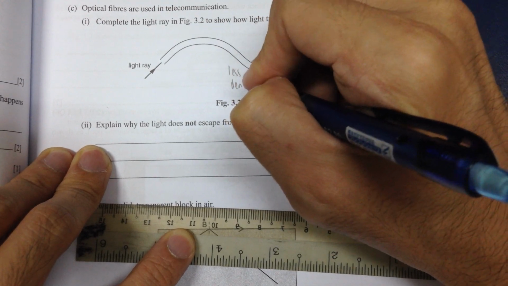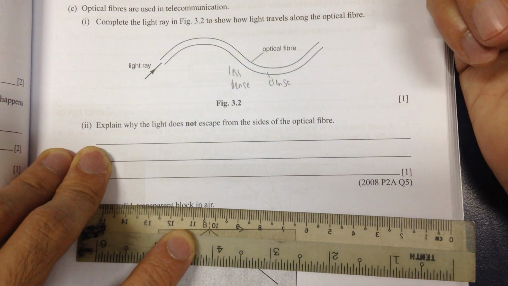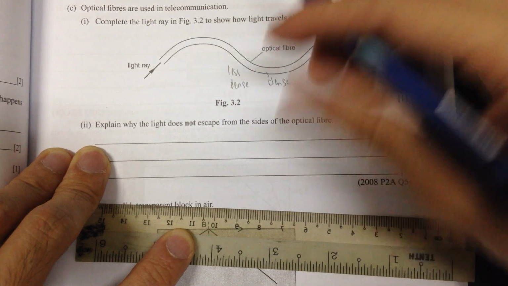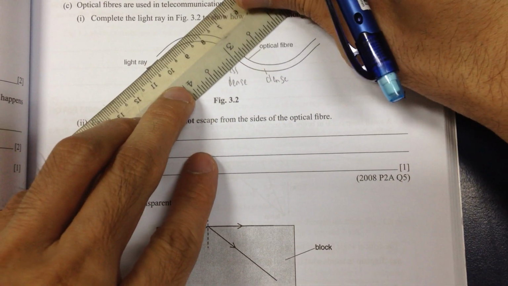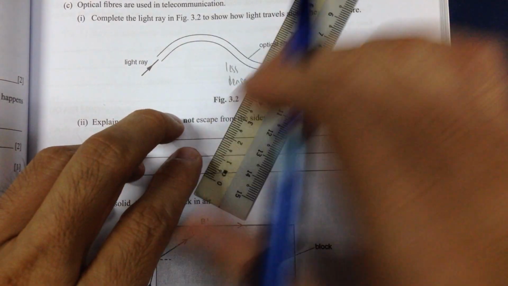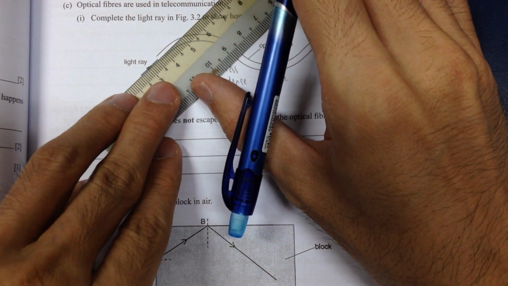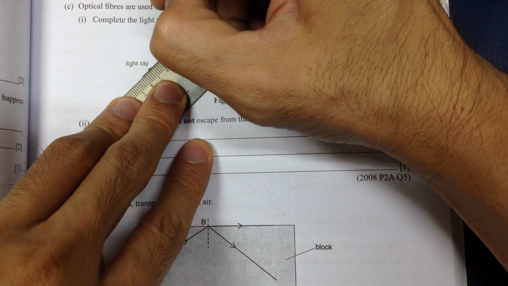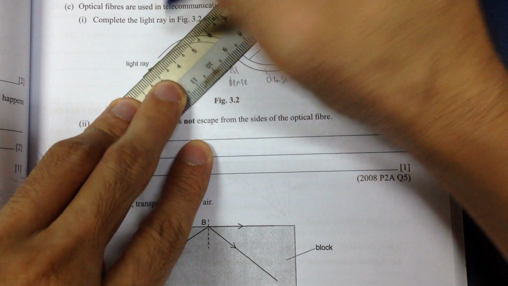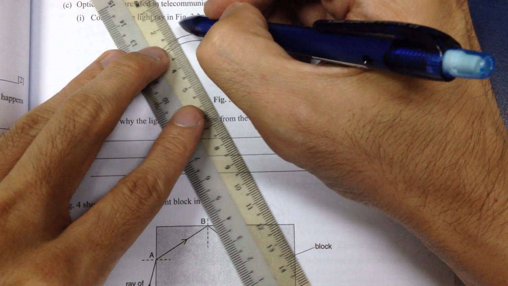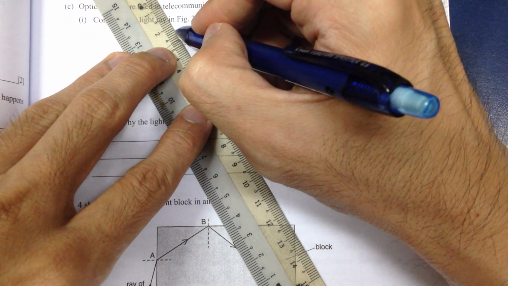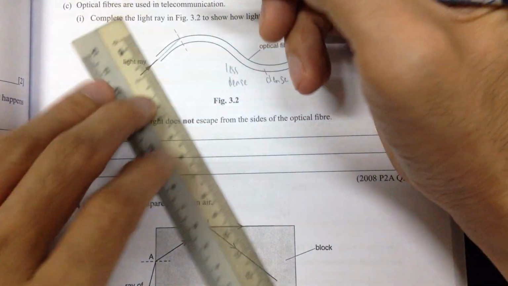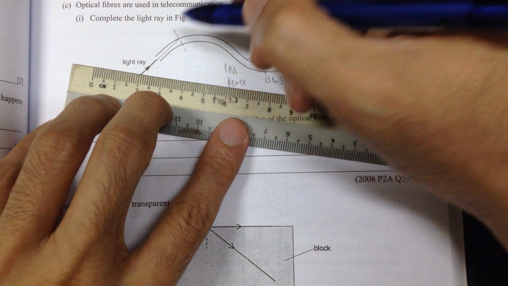It's like glass to air. So if you draw the ray, you realize that this ray that I'm going to draw has a very large angle of incidence. If you draw it until here and then draw the normal, which is roughly at this point, you realize that the angle of incidence is very large.